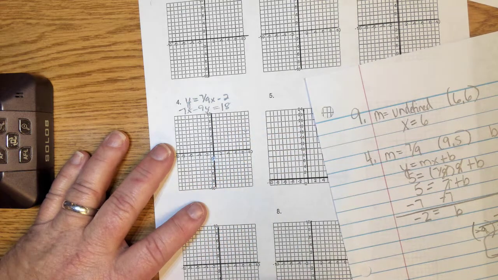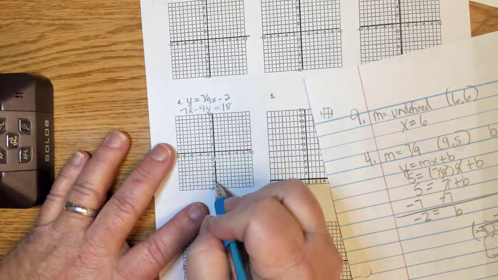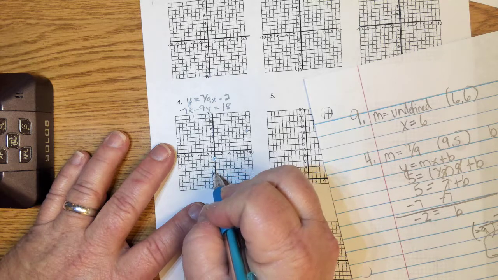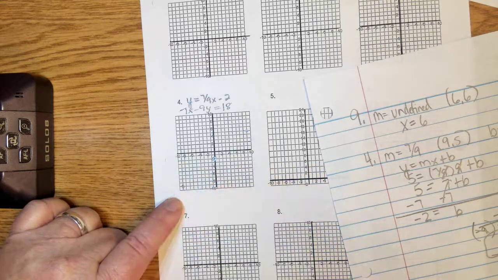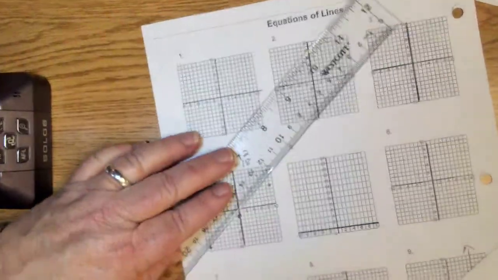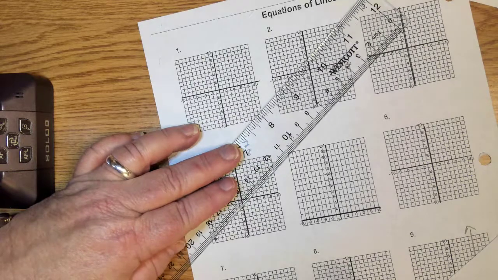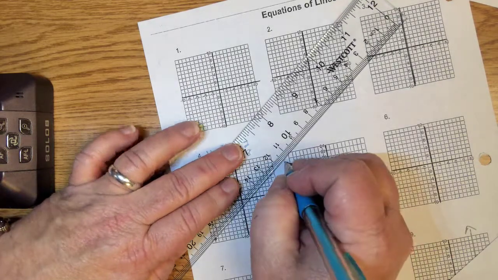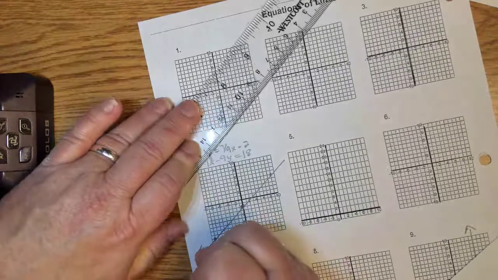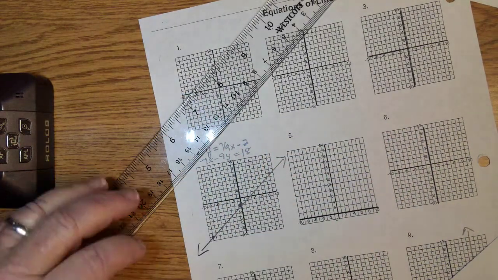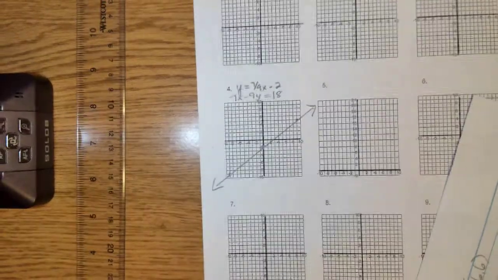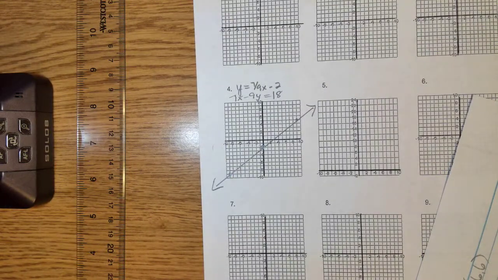And I probably could get away with going down. I could go down 1, 2, 3, 4, 5, 6, 7, and over 9. And I'd end up with a point over here. And I have a nice line to draw. And I would just line up my little ruler. And I hope you have a ruler, Brandon, because it just makes it so nice. And there you go. I've got my line. I'm good to go.